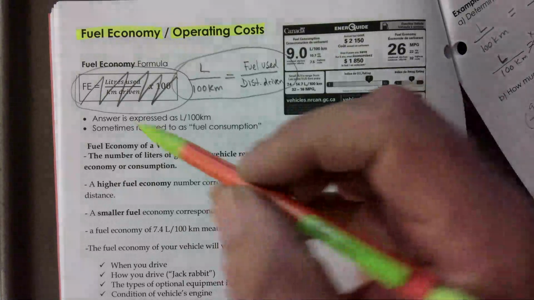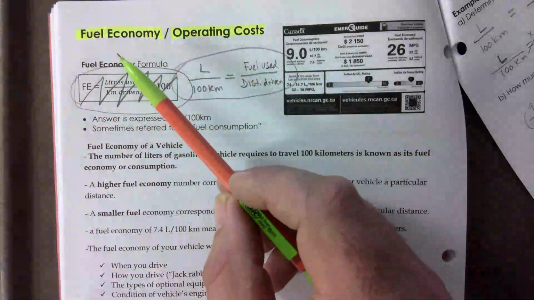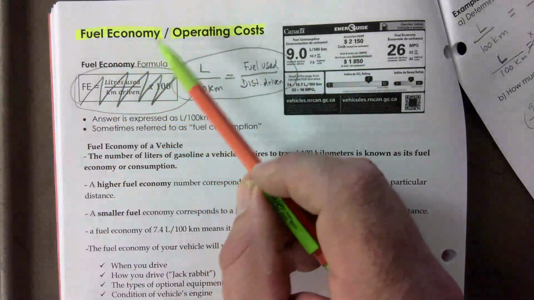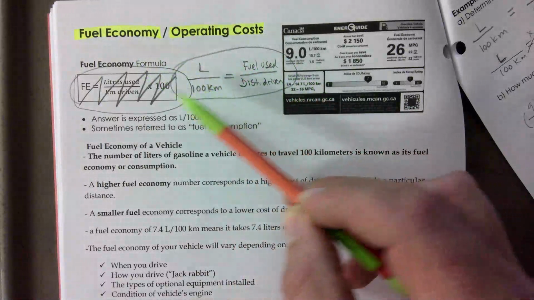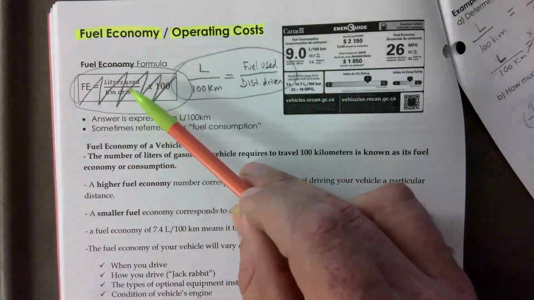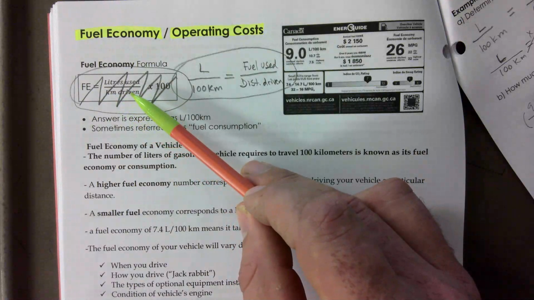Okay, fuel economy. So listen carefully. I'm changing the plan a little bit because the province changed the formula that we were given. And I asked you to scratch this, correct? Some of you probably use pen or whiteout.